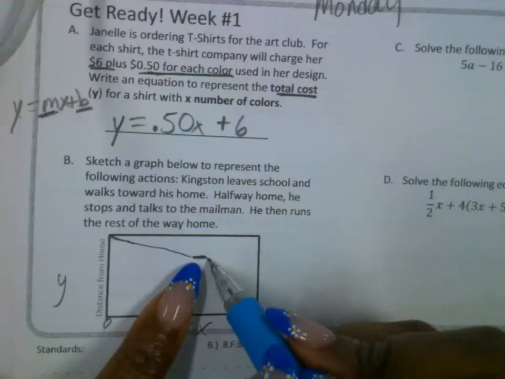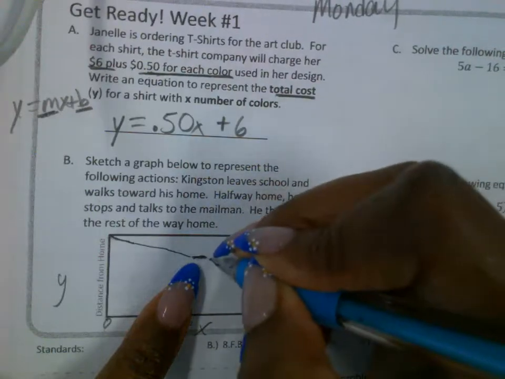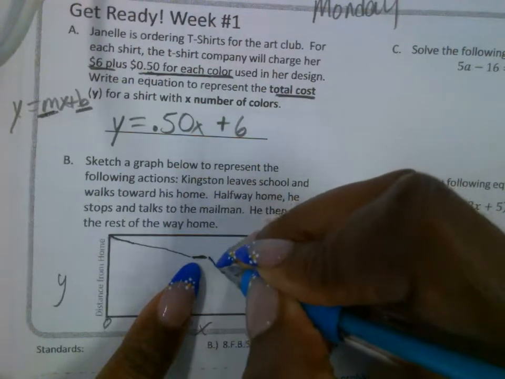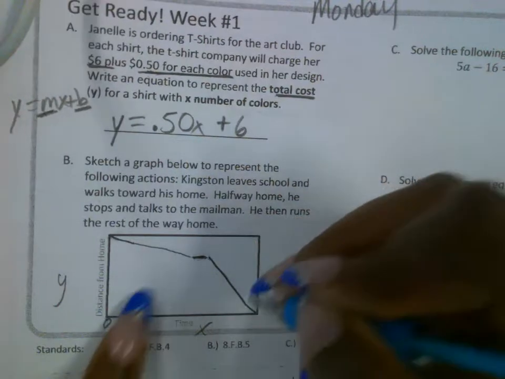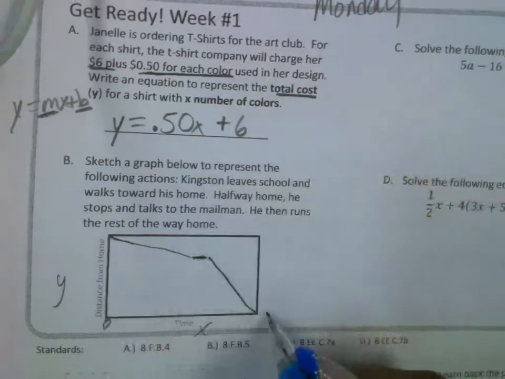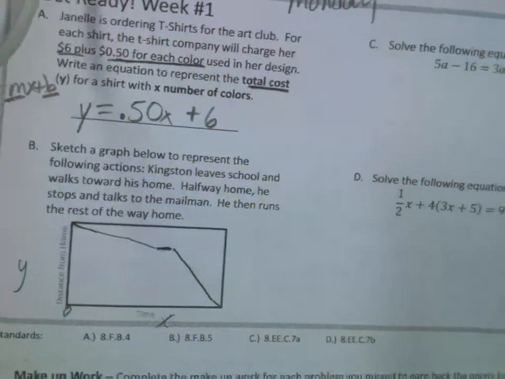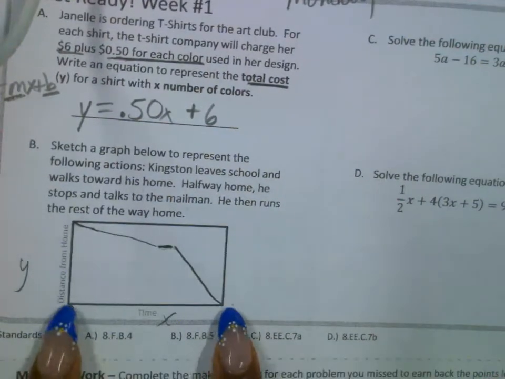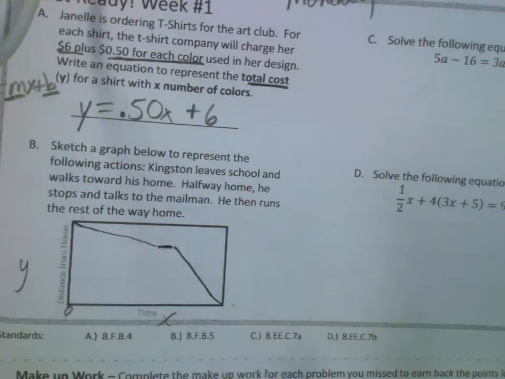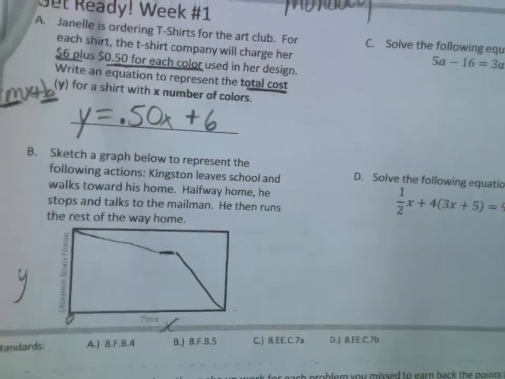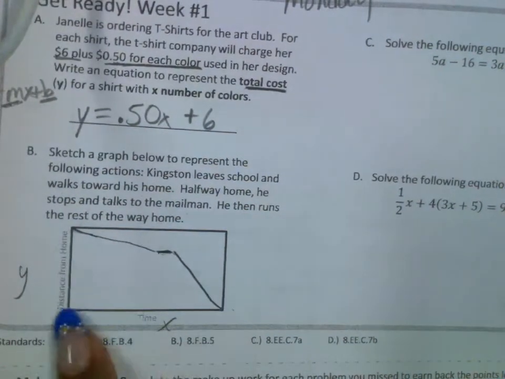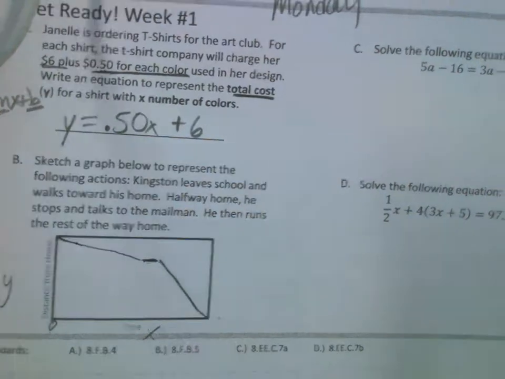So he stops for a little bit. Then he runs the rest of the way home. So running is going to be a steeper slope. So that looks like this. This is him running. It's going much faster than this. All right, and so finally he's at home. He's 0 distance from his house. He's actually at home. So distance should be at 0. That's why we went this way.